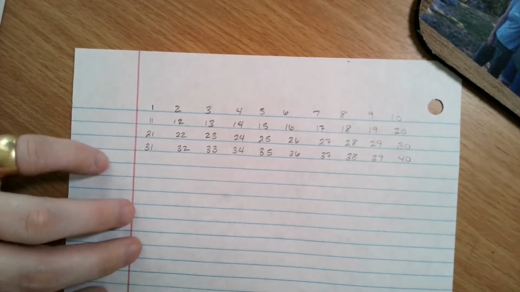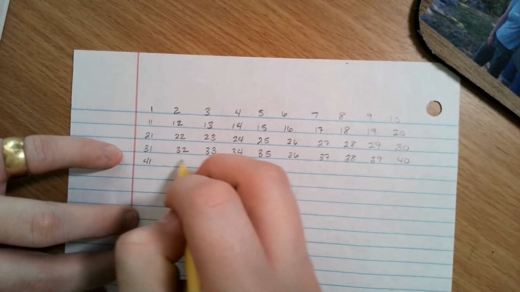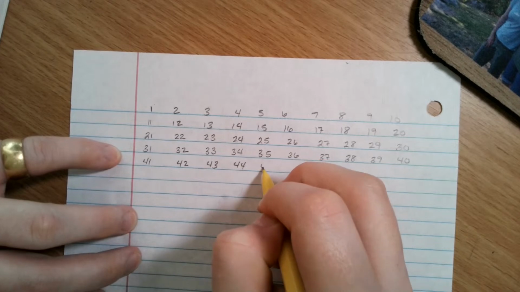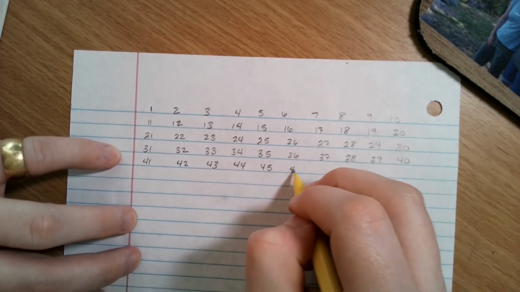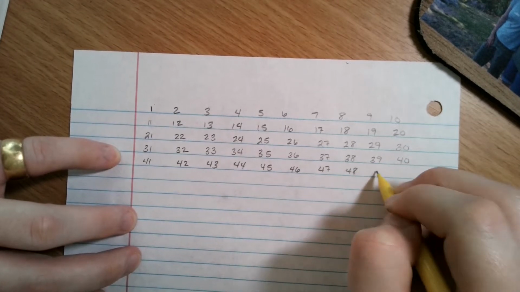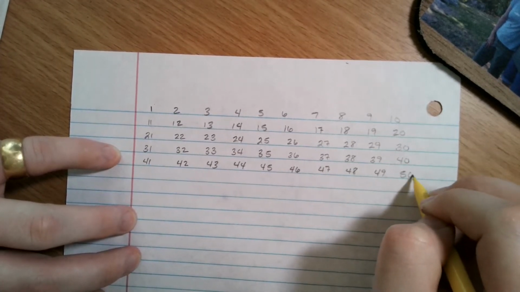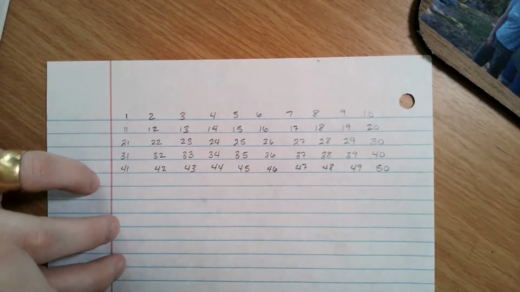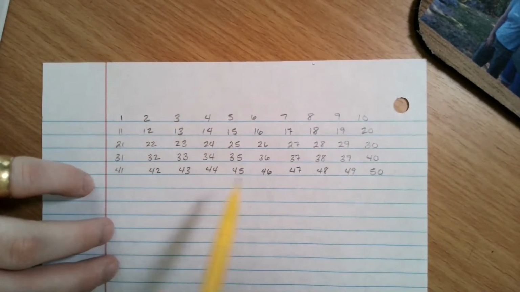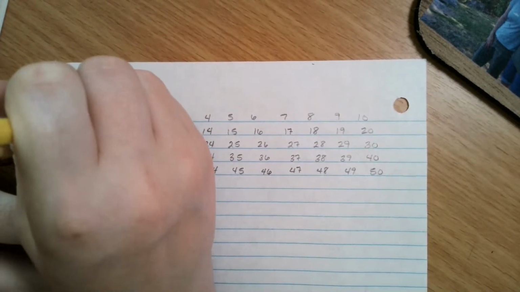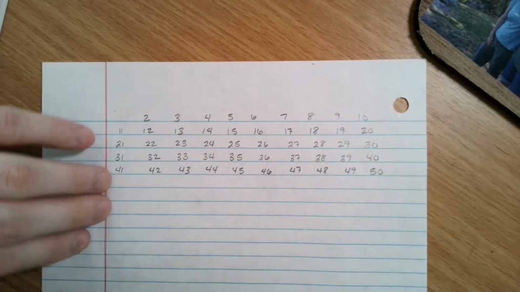And I'm going to do one more row. So that'd be 41, 42, 43. So what I've simply done here is counted from 1 to 50 in a sort of square box shape. Now, without including 1, because 1 is in and of itself a very, very special number.